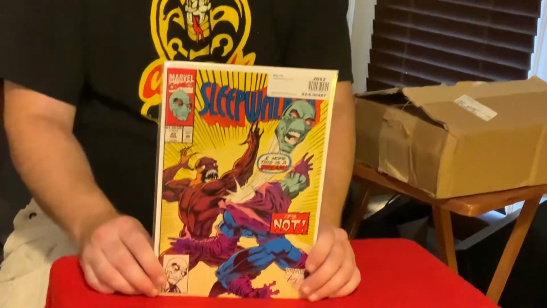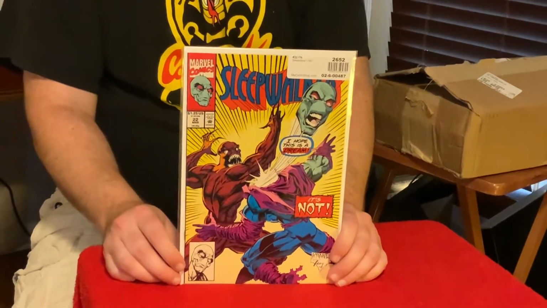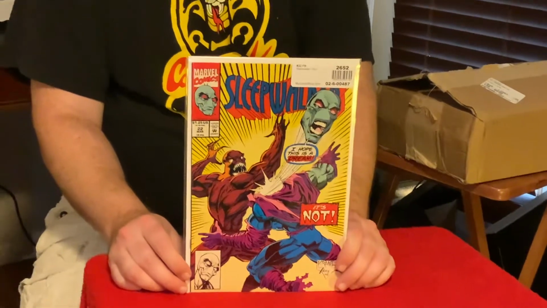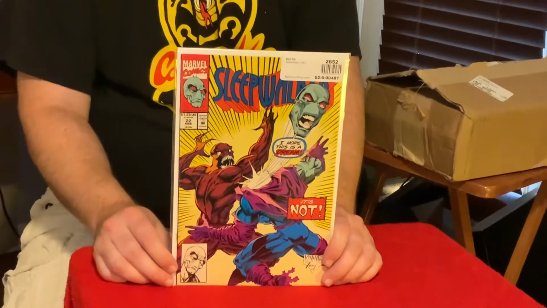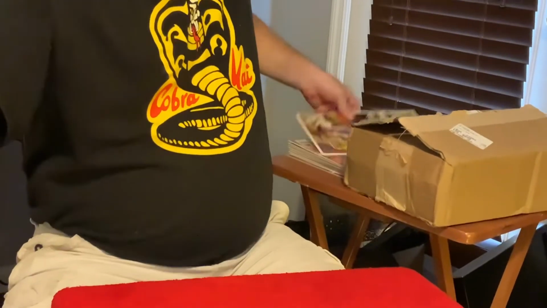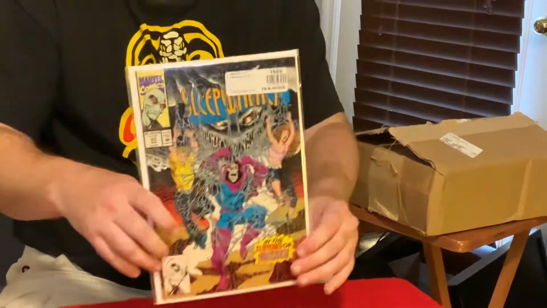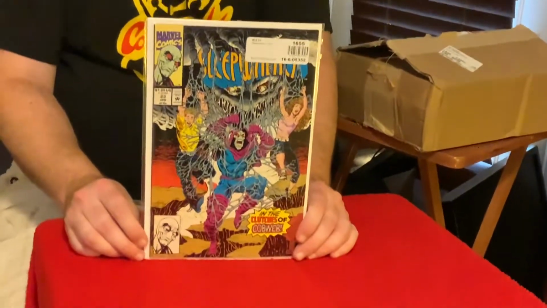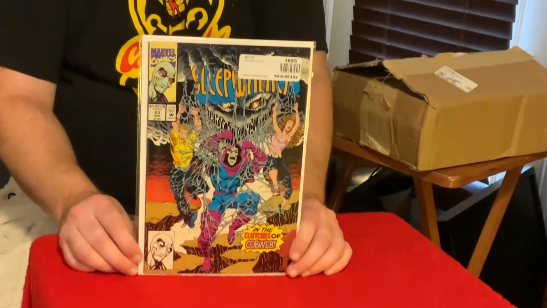Next is Sleepwalker number 22. This continues that story. Again, I'm trying to fill in my run, so this is issue number 22. Sleepwalker 23. On this one, you see Sleepwalker's nemesis, Cobweb.